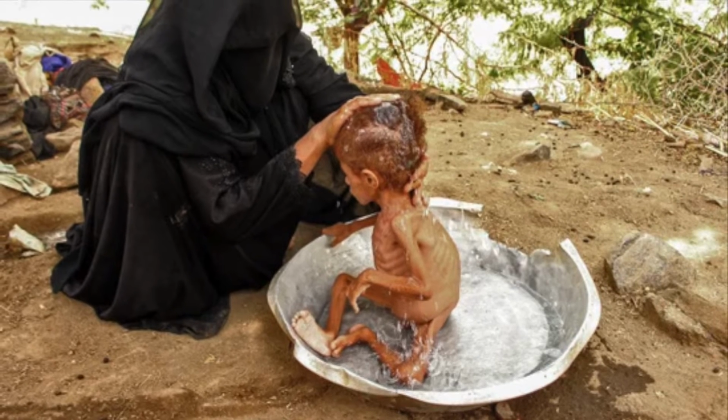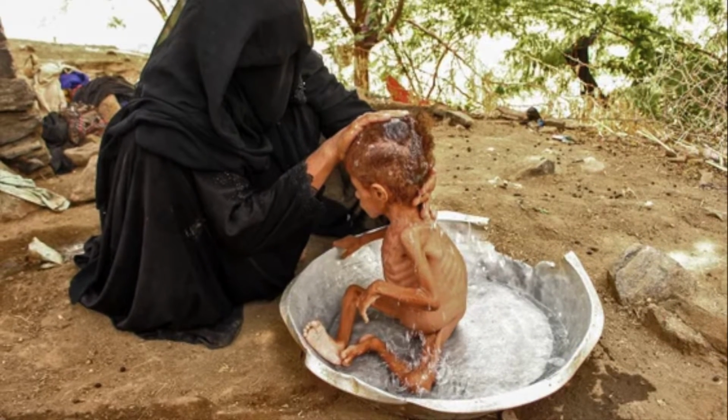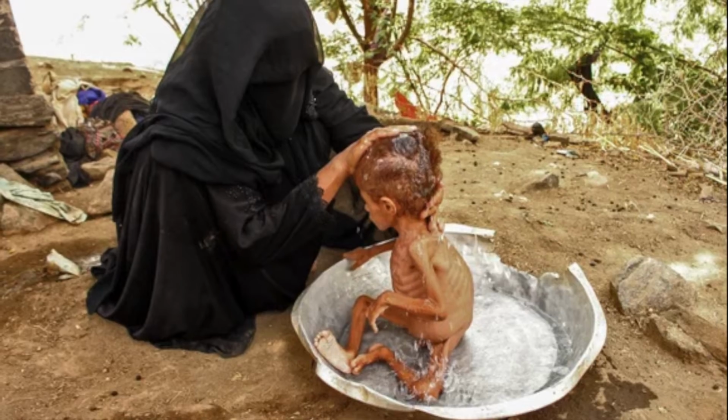Undernutrition is the deficiency of nutrients. This is possible when you don't have adequate diet or your body has difficulty absorbing nutrients. Overnutrition is the excessive consumption of nutrients, which can lead to being overweight and obese.